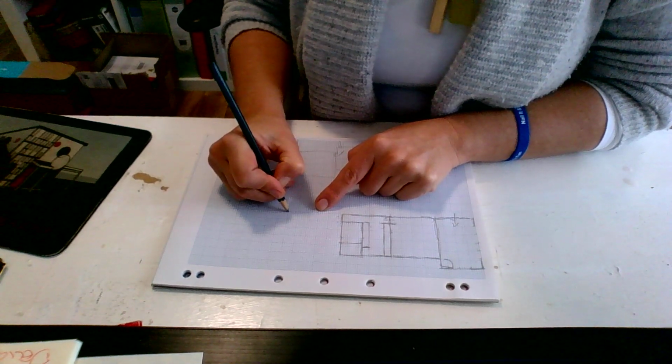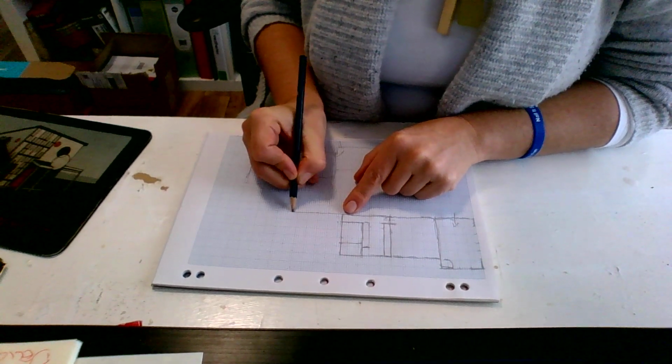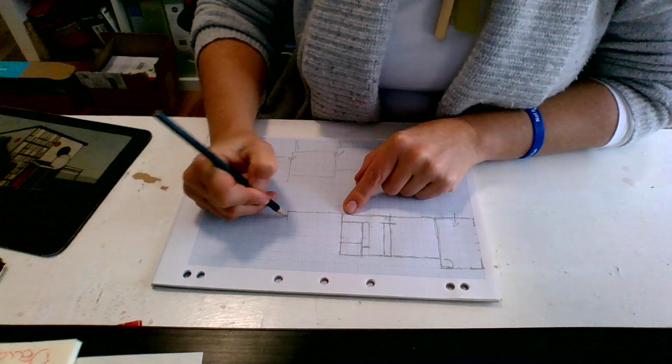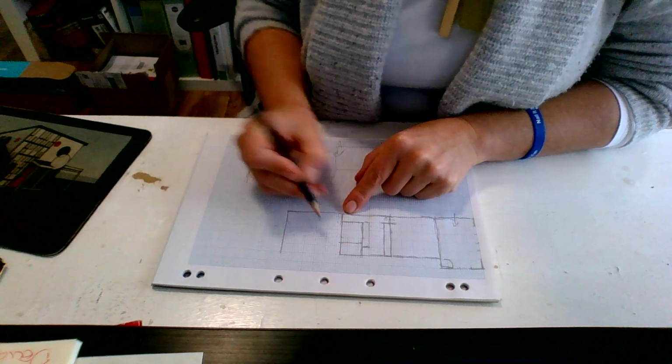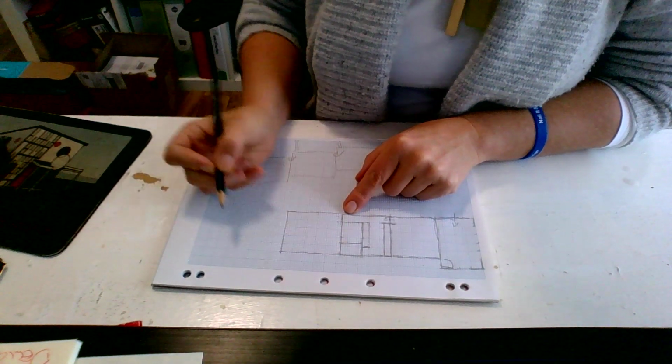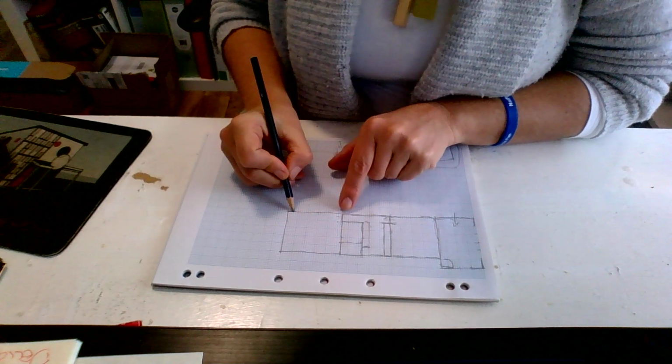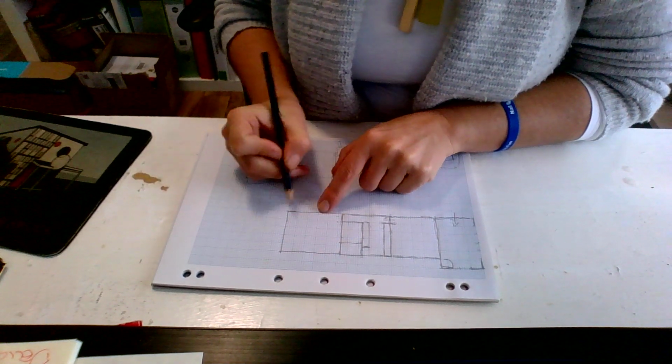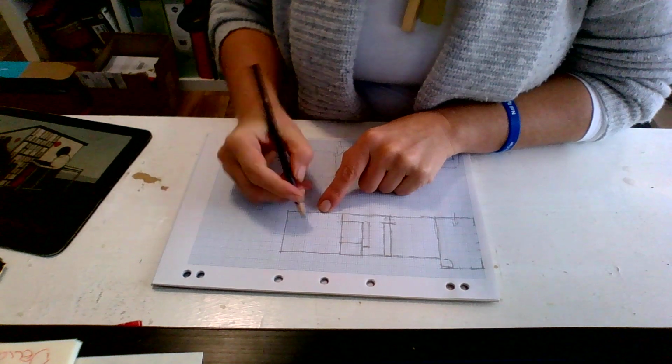I'm going to bring this out to just over 5. So the pods aren't quite the same size. We can highlight that with colour. We can highlight that with different materials. And I want this about equal.